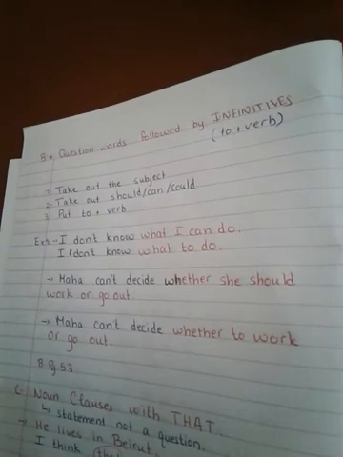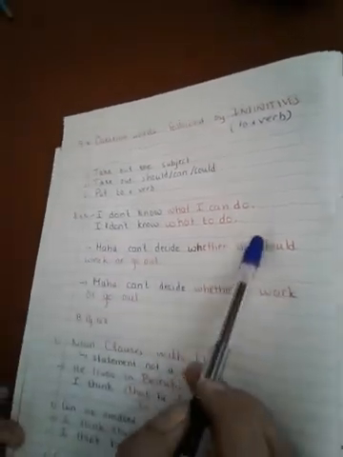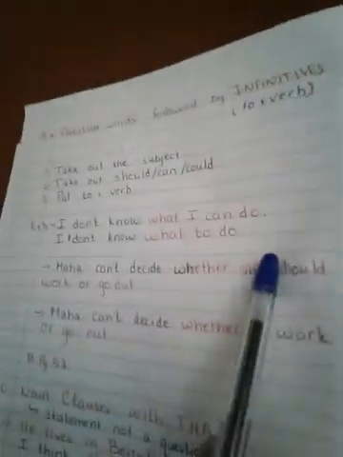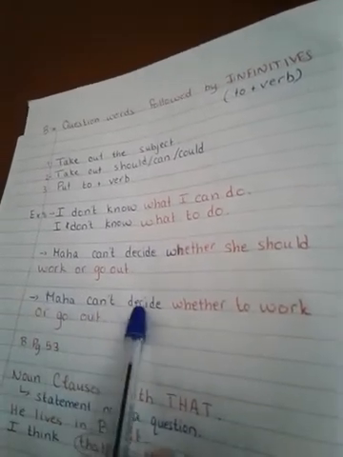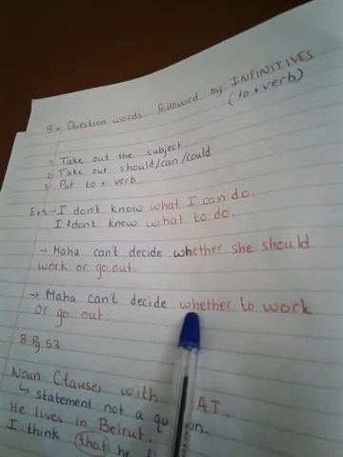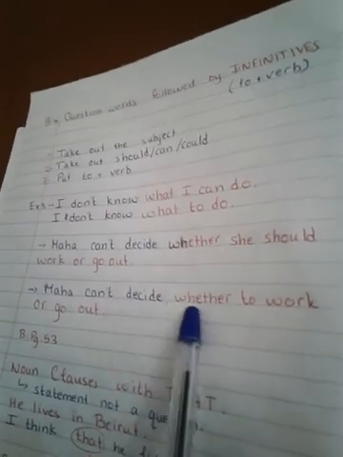Maha can't decide whether she should work or go out. How can I change it? You remove the subject, which is she, you remove should, and you add to. So Maha can't decide whether, remove she, remove should, and add to: whether to work or go out.